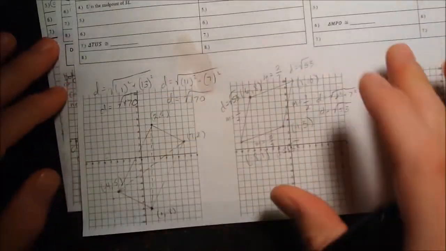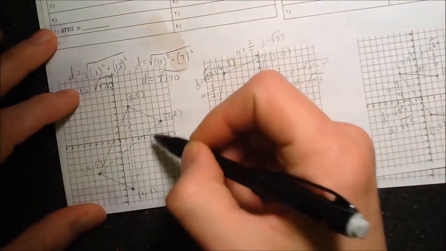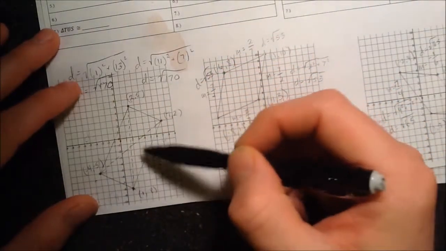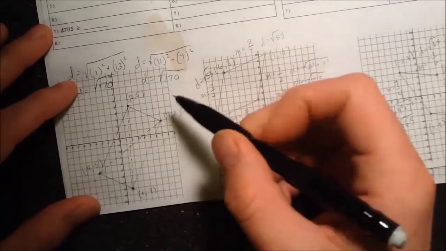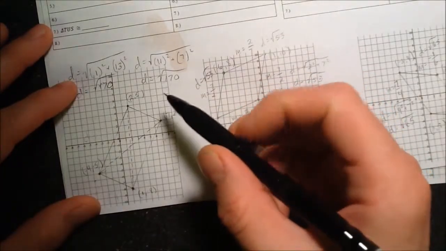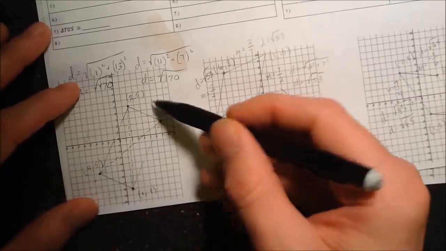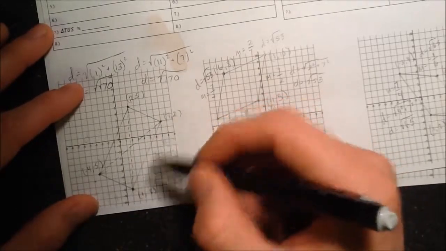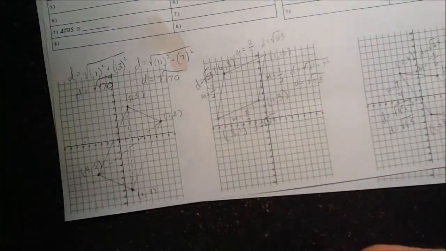Well, one thing I want to point out is if you choose to go this route, remember that this also could be a square. So you would have to show that this is not a square. And again, graphing is not enough. You need to use the slopes, because the slopes, if they're perpendicular, then they're a square.